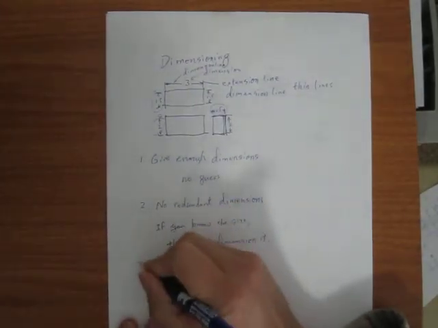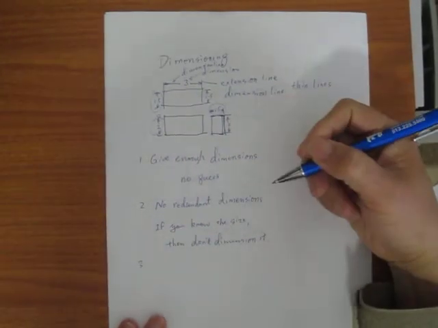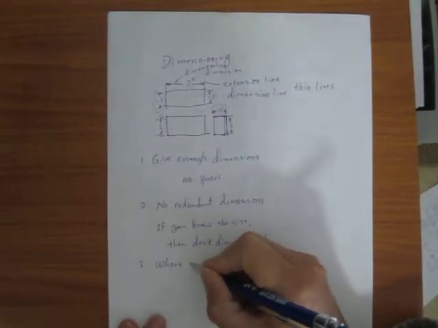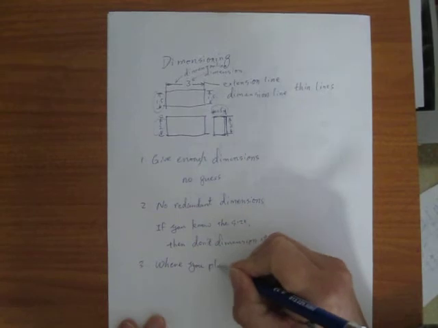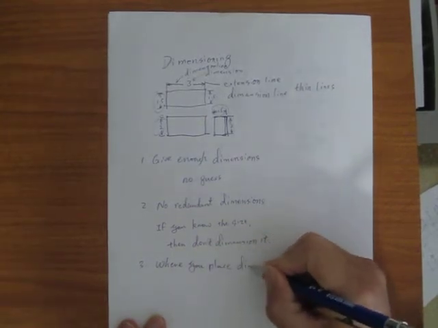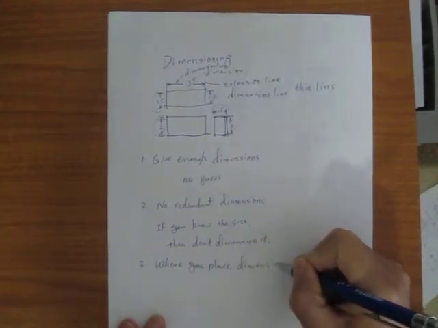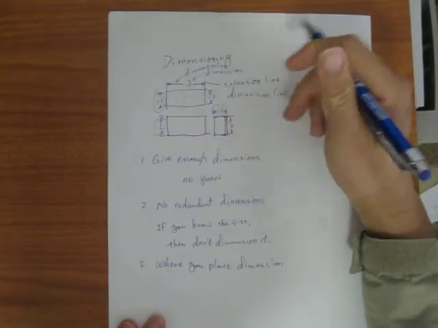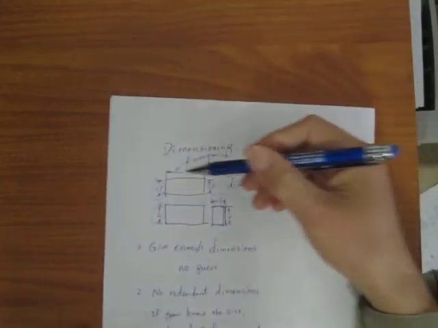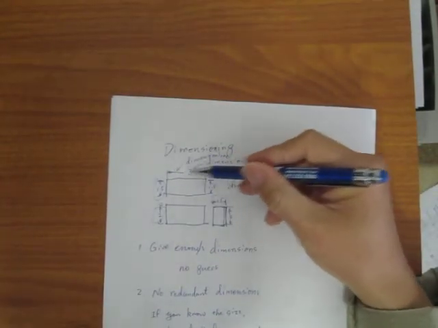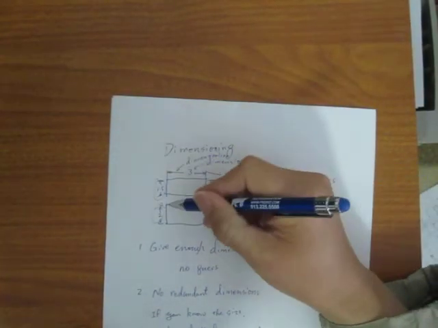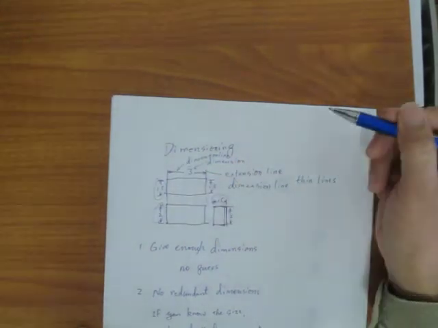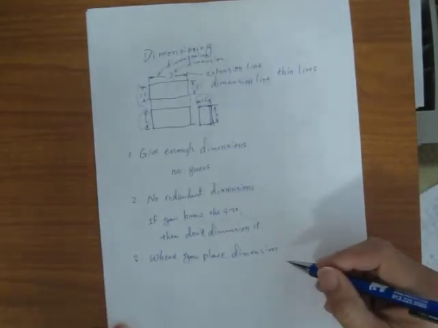Now the number 3 rule is where you place the dimensions. Normally you place the dimensions so that you don't crowd the drawing too much. For example here, I put my width dimension here. If it's too crowded, you don't want to put it here. So, where you place dimensions.